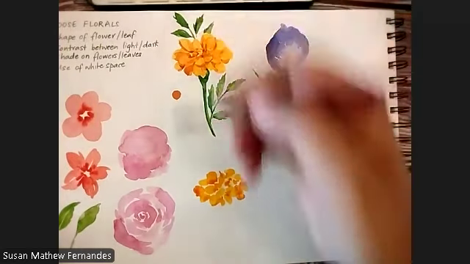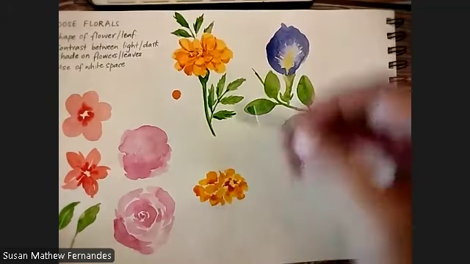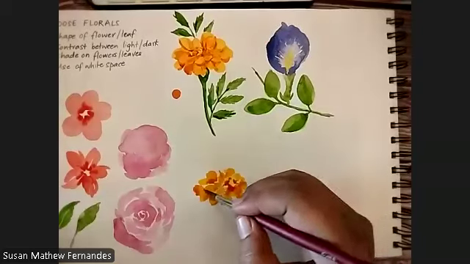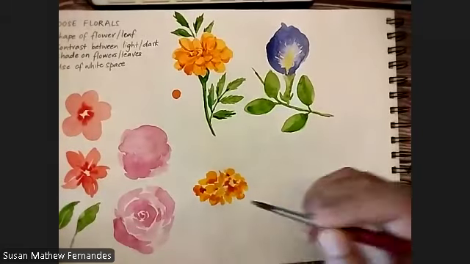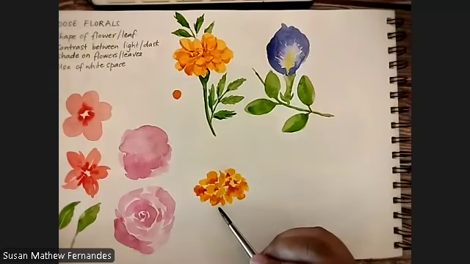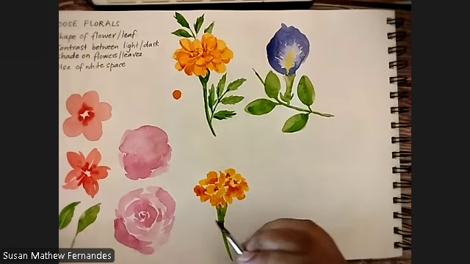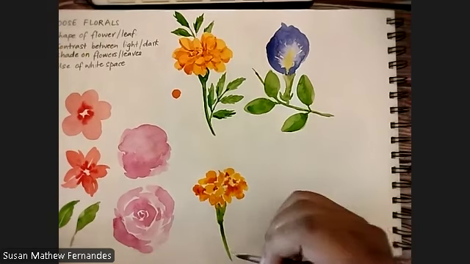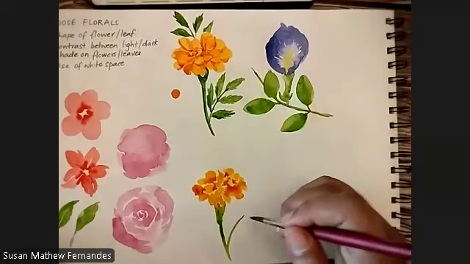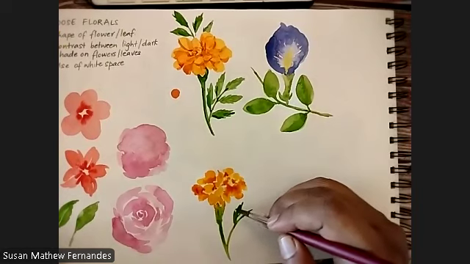See, I'm literally dropping some color somewhere and letting it spread. Okay. Then I go in with my green and I'm in a hurry, so I'm not going to even bother if it's bleeding. And here is some bulb. Here's my leaf. This is very quick and very, very loose.